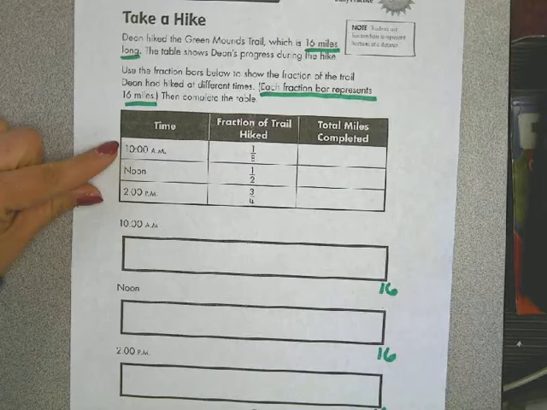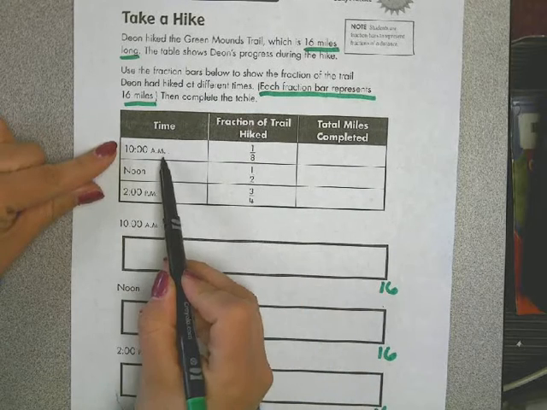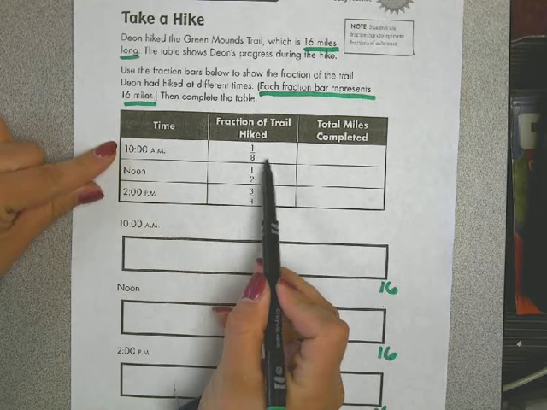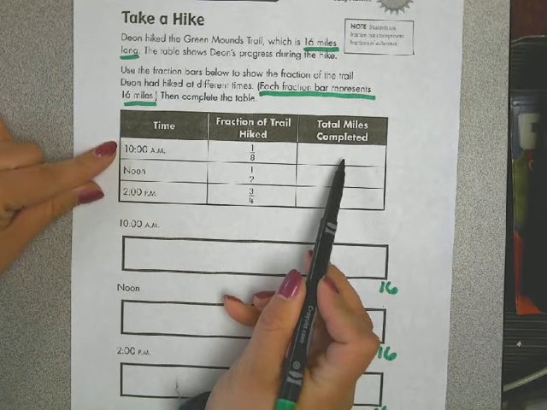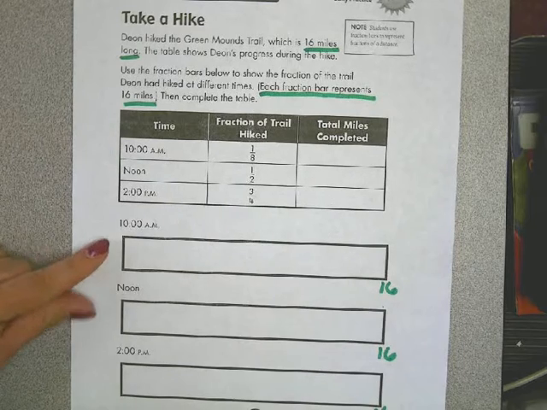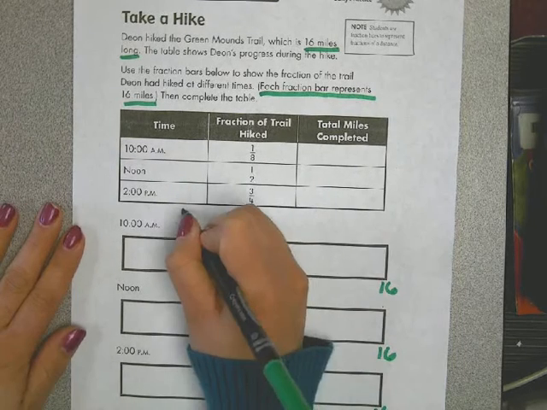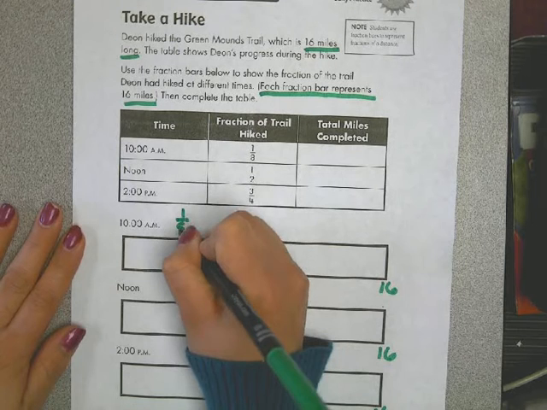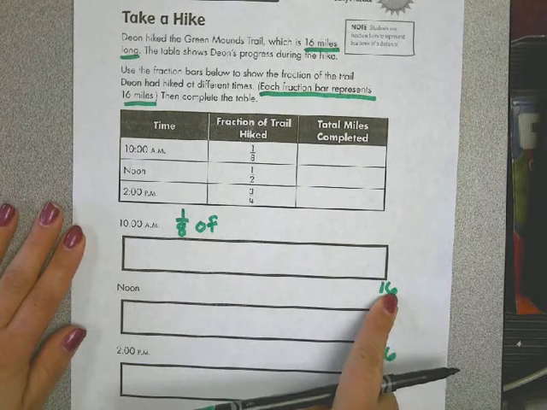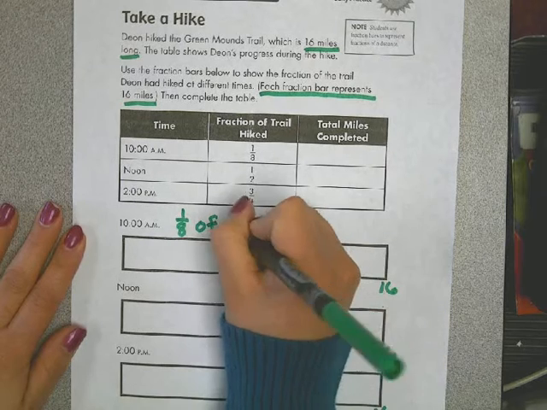Alright. So the first one we're doing, at 10 a.m., he had 1/8 of the trail hiked. We want to know how many miles that is. So what is my equation? Well, I'm looking at 1/8 of, if I look at my fraction bar, 16 miles.